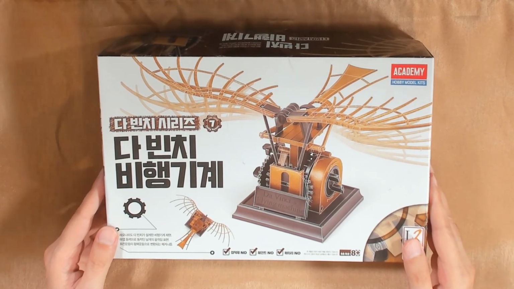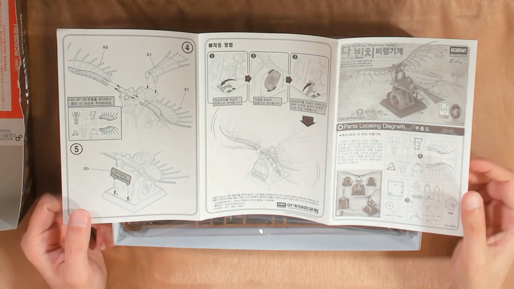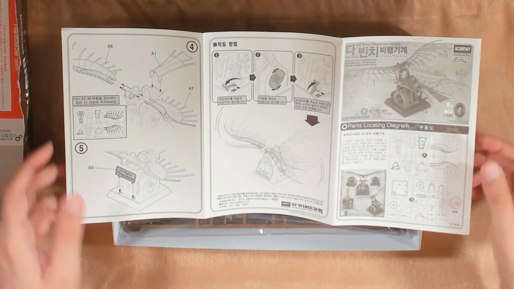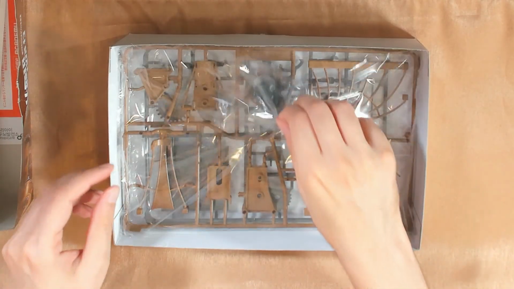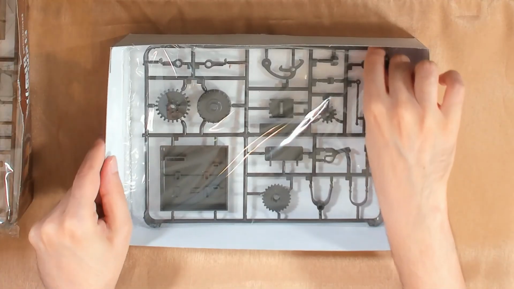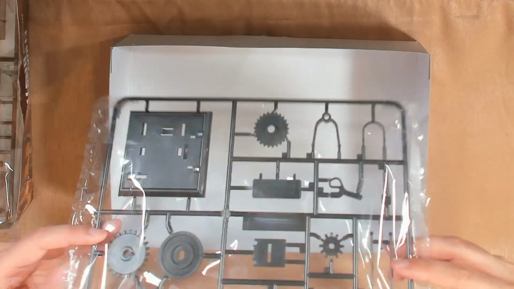Okay, so let's open this puppy and see what's in it. I have this top-down camera, so everything can be visible pretty much in full detail. So that, and then we have these parts and these different color parts.